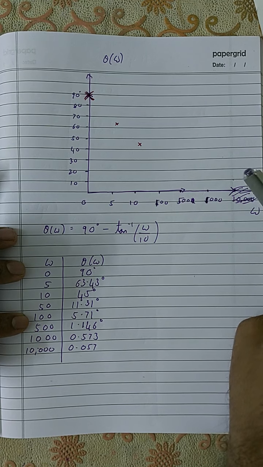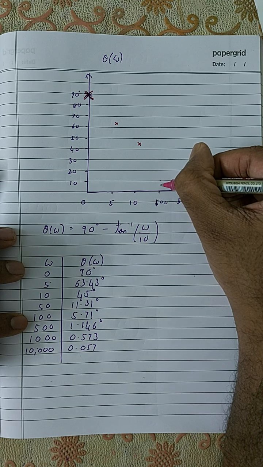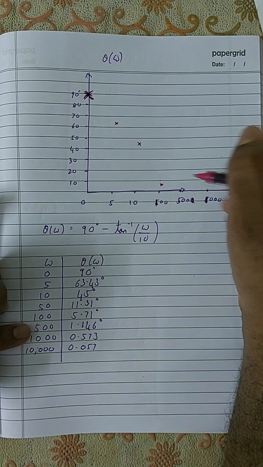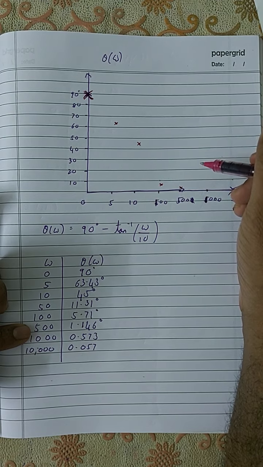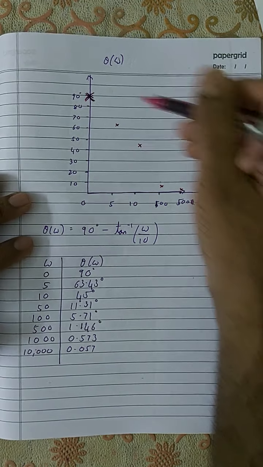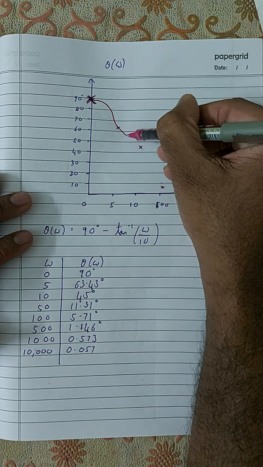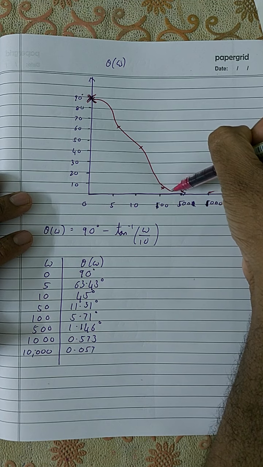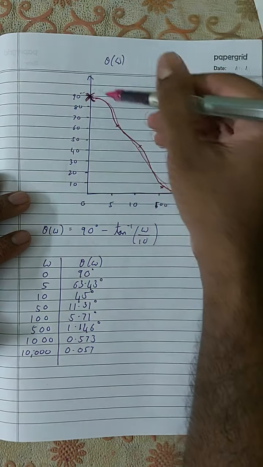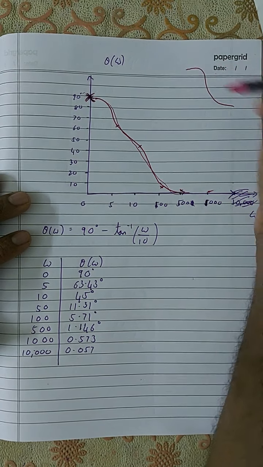So 100 is 5.71. This is 10, this is 5, so 5.7 is somewhere in between over here. This is for 100. For 500 it is 1 point something, which again goes down, and for 1000 it goes almost equal to 0. Which means your graph will look somewhat like this. It goes like this and it goes down like this, and it just goes in this shape. This is how the graph looks.